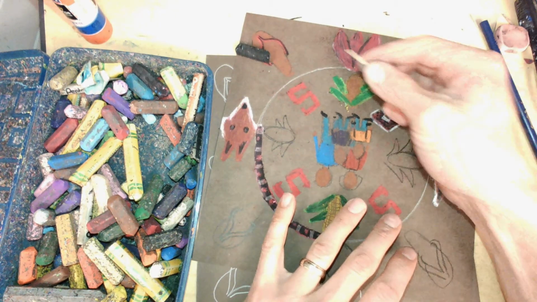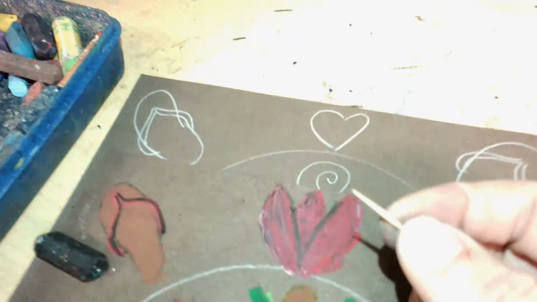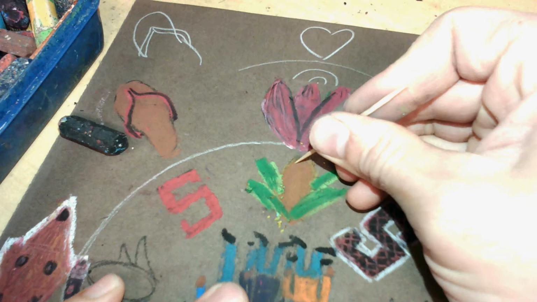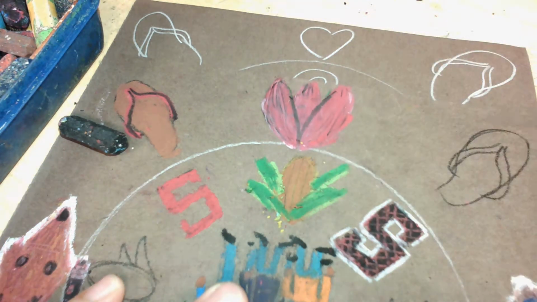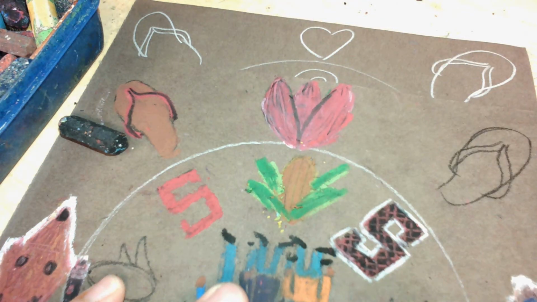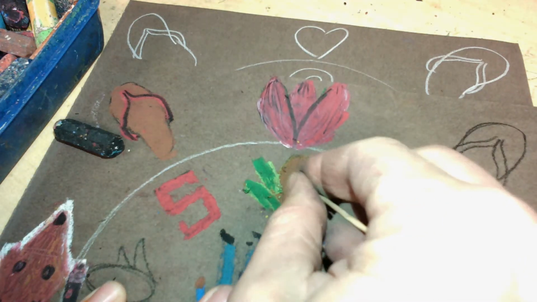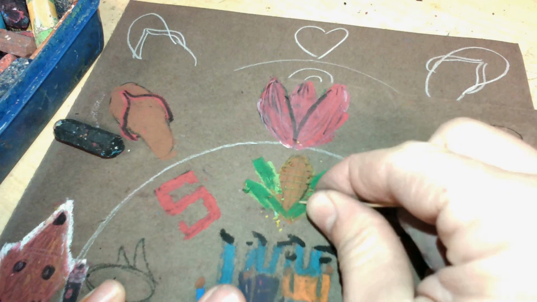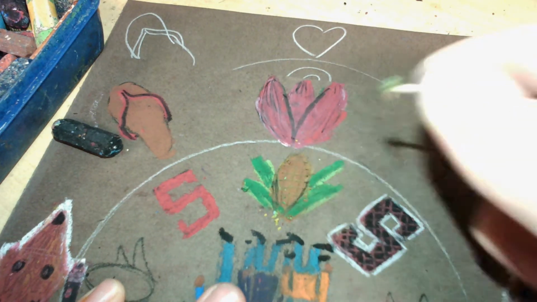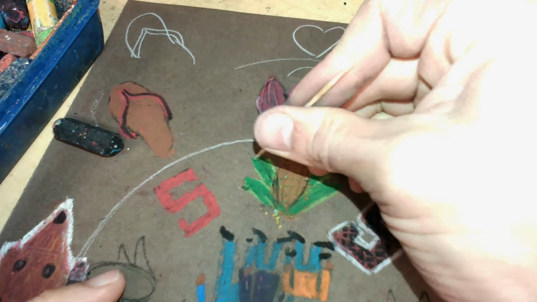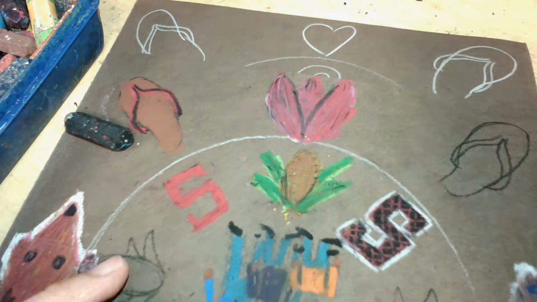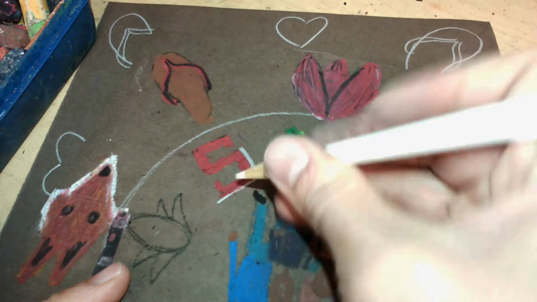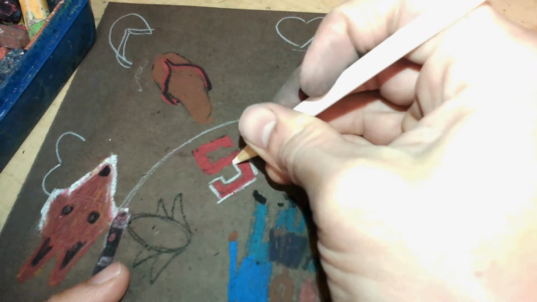Then what I can do with that, I'm going to zoom in, is I can take this tool and I can scrape away, and I can see the color underneath, so I can draw in details. You can also do this if you get color in a spot you don't like. You can also use this to scratch away some color. But this is a really cool way to add details.